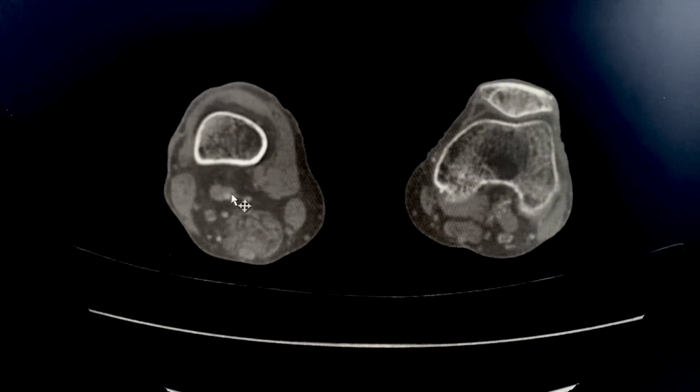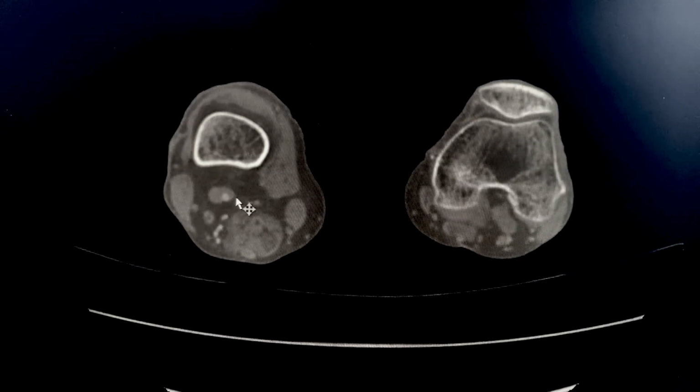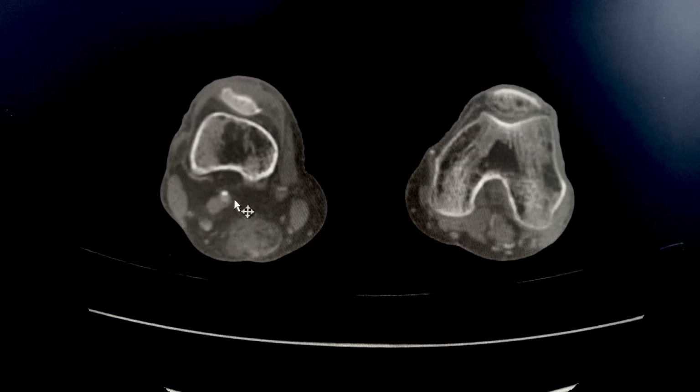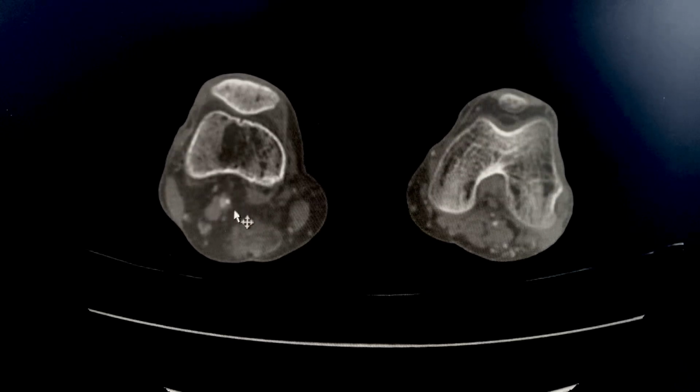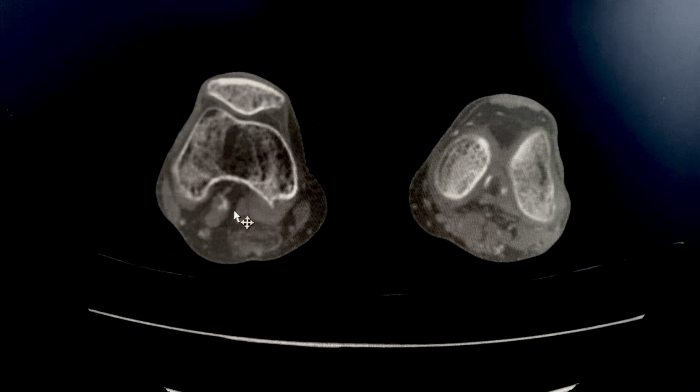All right, you can see here, this is now infrapopliteal, and this is now infrapopliteal. As you can see, the occlusion on the left, and then on the right here you have significant stenosis, hemodynamically significant stenosis, but there's also occlusion, you see. And there's also occlusion. There you go.